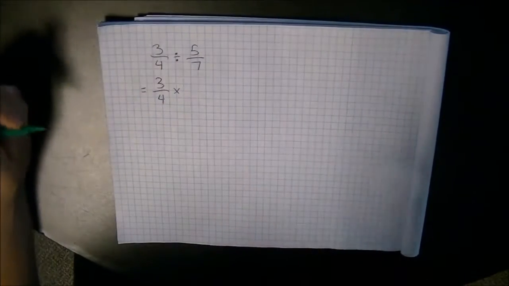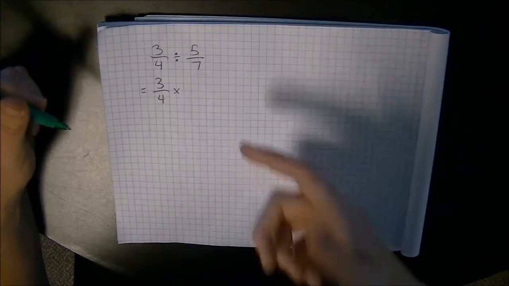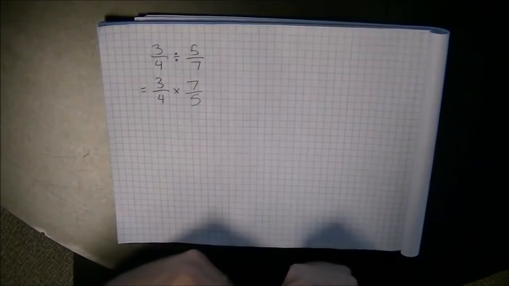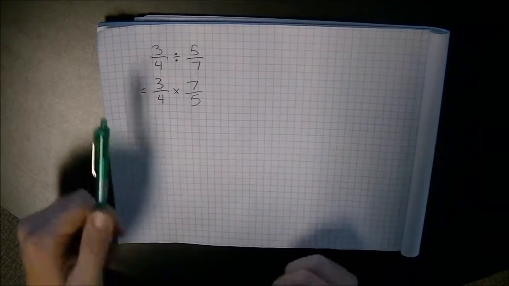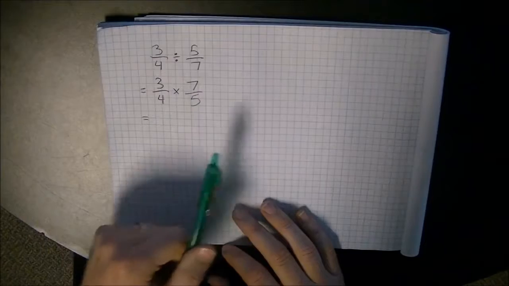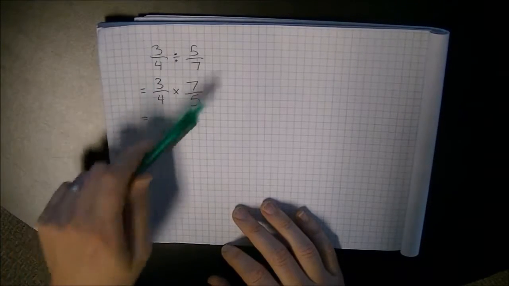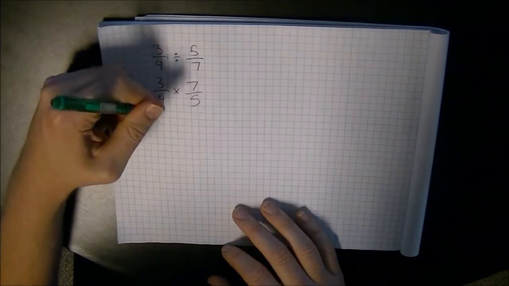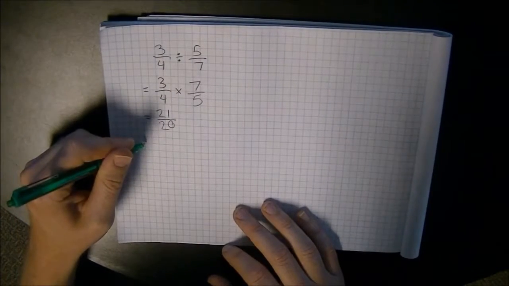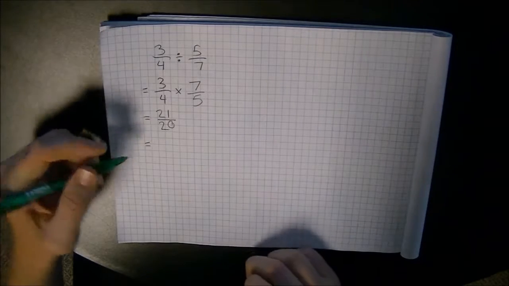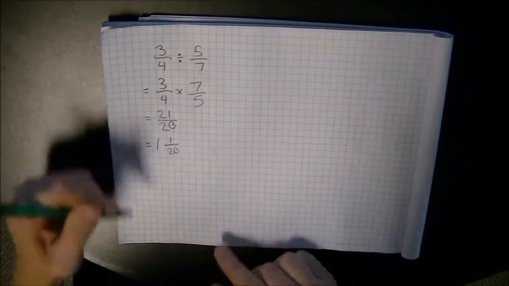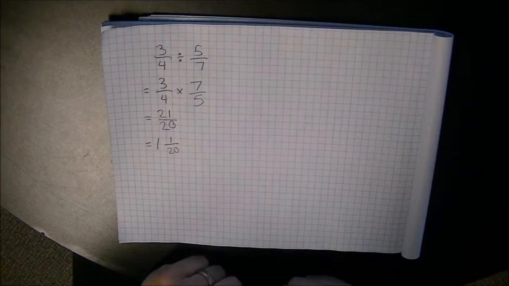The reciprocal of 5/7 is 7/5. Now I'm going to multiply 3/4 times 7/5. So 3 times 7 is 21, and 4 times 5 is 20. So 3/4 divided by 5/7 ends up being 1 and 1/20. There we go.